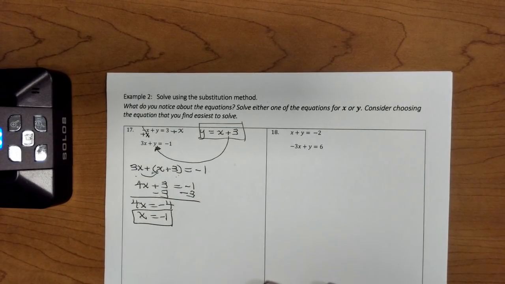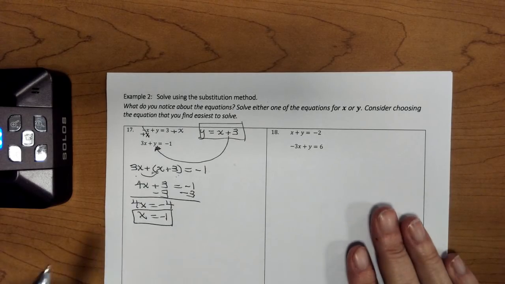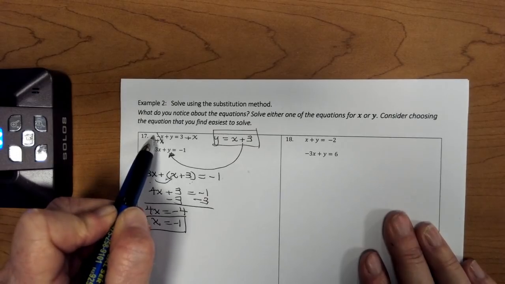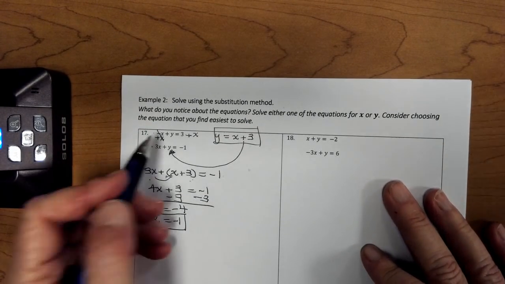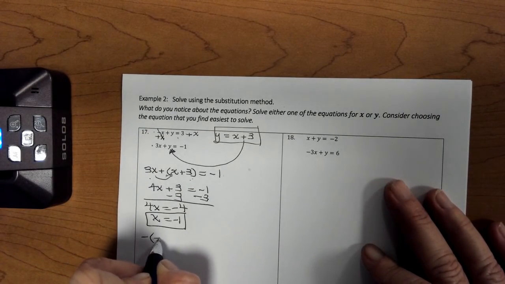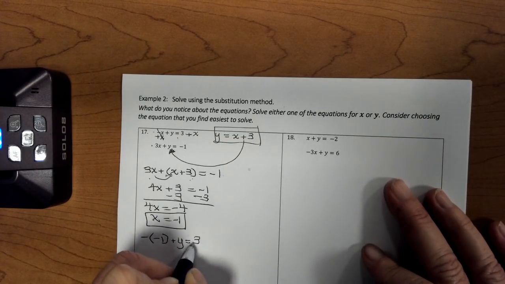All right, so I've got the value of x. Now what I need to do is find out what y is. You can substitute it into either equation. I always take the easiest equation, so I'm going to use the first one again. I've got negative 1 plus y is equal to 3.